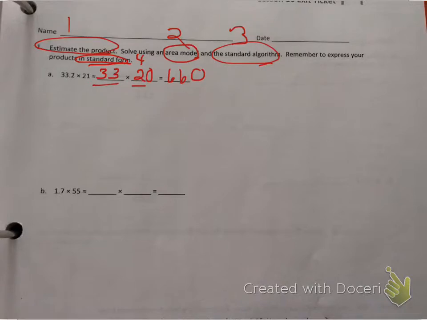Now we want to represent and solve using an area model and the standard algorithm. An area model looks like this, we know, right? And what we want to do is decompose 33.2, or 33 2/10.